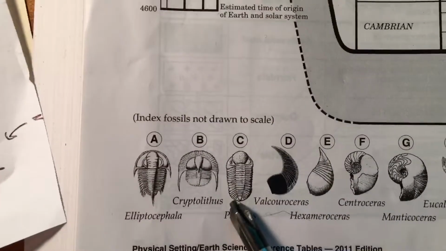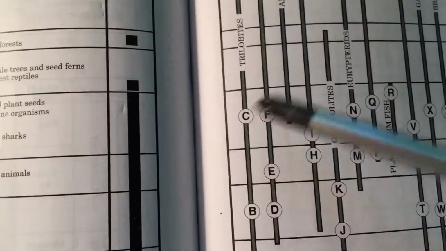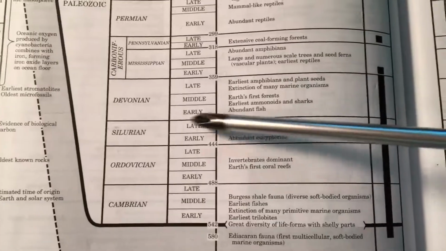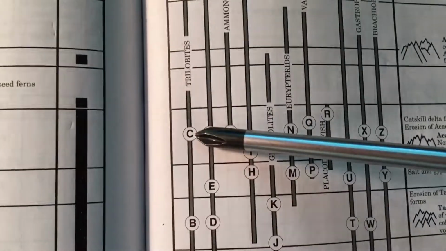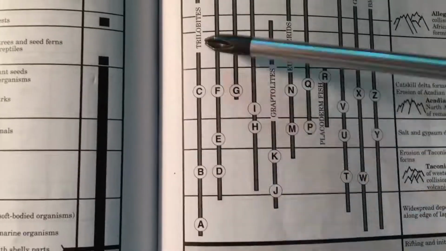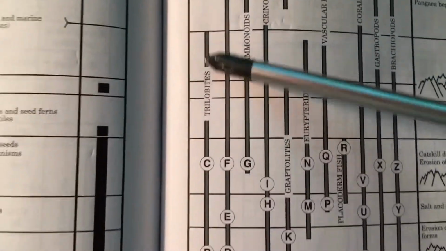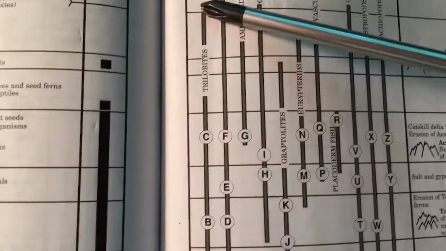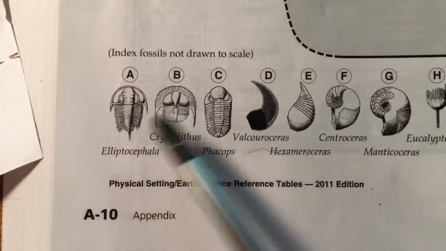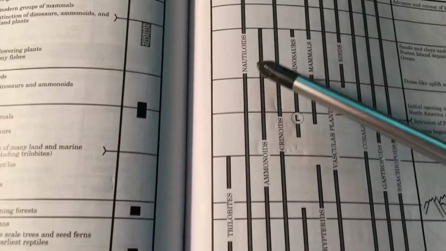Slightly older one, Phacops, letter C. There's letter C, lived during the Devonian. And it also lets us know that C, B, and A, all of those critters are trilobites, and trilobites in general lived that long. A, B, and C are 3 different types of trilobites. The E and F are 3 different types of nautiloids, and so on.